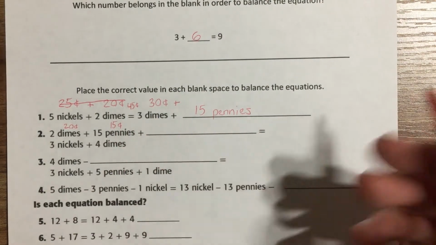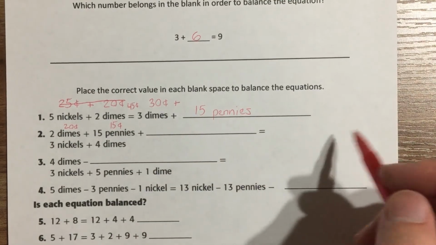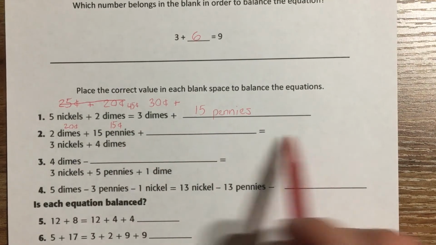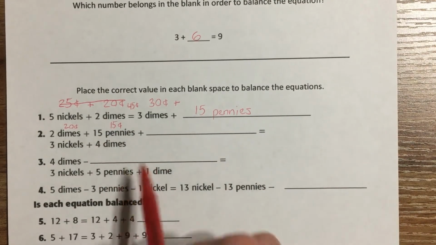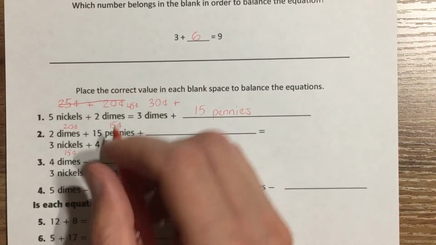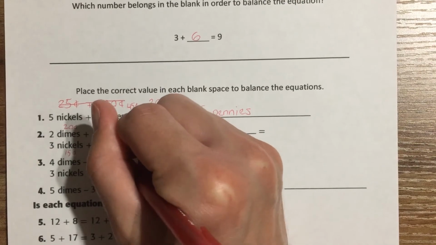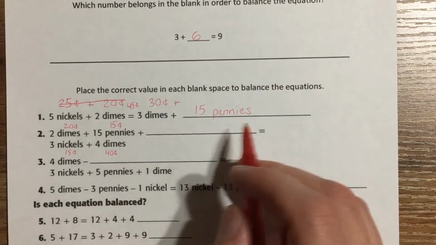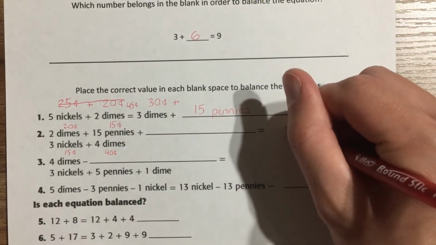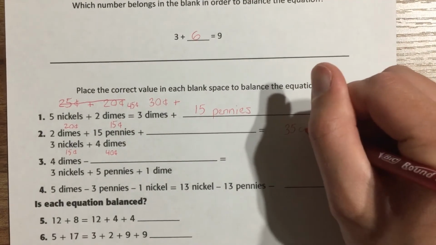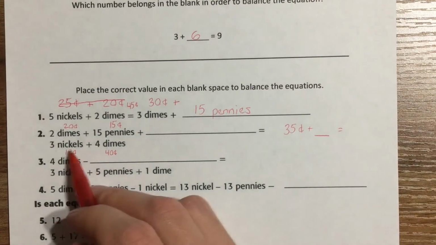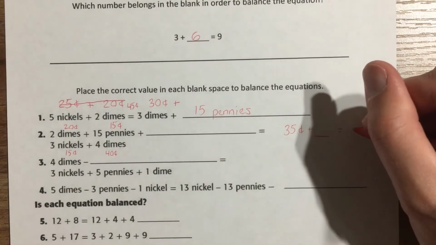Now, they are stacked. There's just not enough room over here to fit everything that there was. But the equal sign, we're talking this side, and on this side of the equal sign is just the stuff that's down here. 3 nickels is 15 cents. 4 dimes is 40 cents. Okay. So we've got some space over here. 20 plus 15 is how much? 35 cents. Plus something has to equal, what's 15 plus 40? 55 cents.